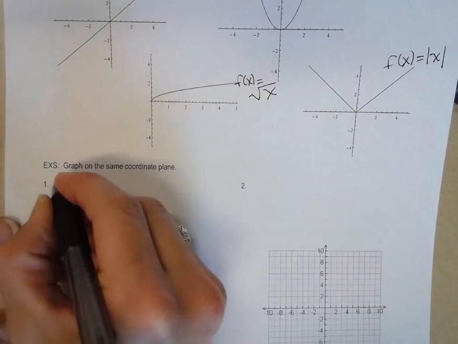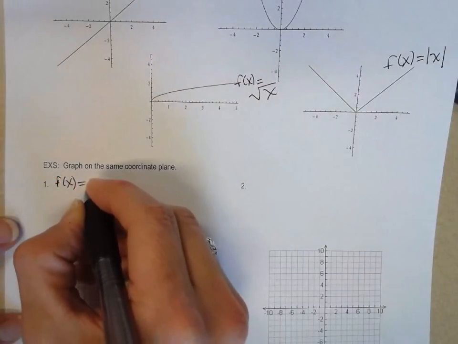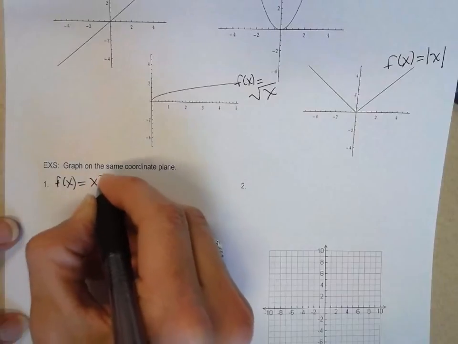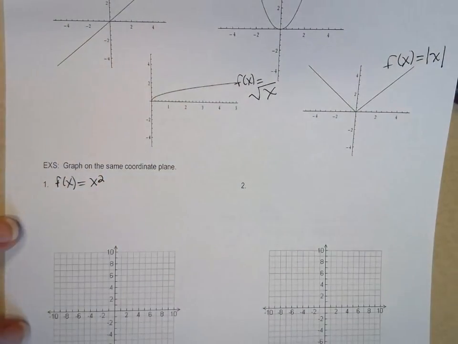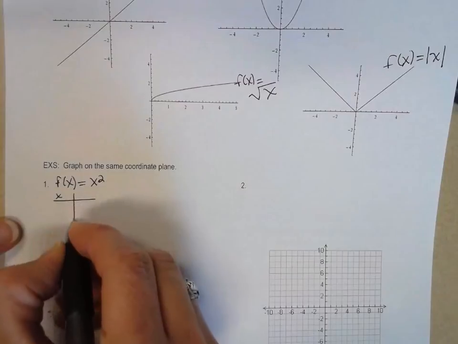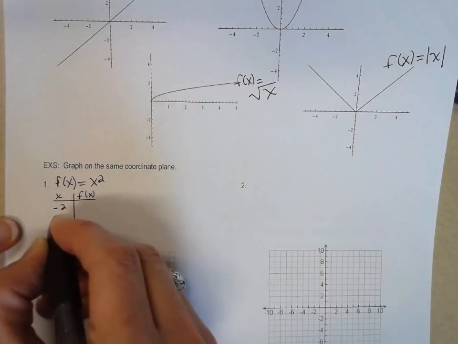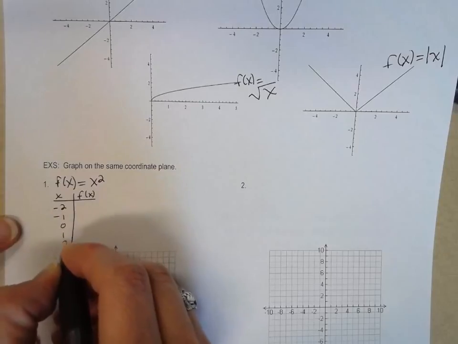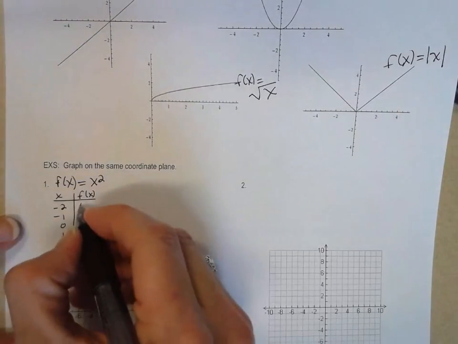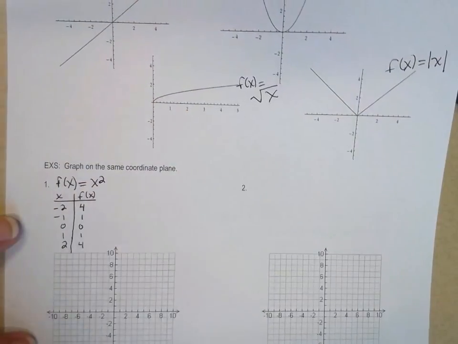So let's start. Number 1, let's graph f of x equals x squared to start. We've done quite a bit of f of x equals x squared. Certainly, if you want to make a table of values, you can do so. We've done this one before, so I'm going to quickly write up some values. Squaring each of those values, we get a quick table.